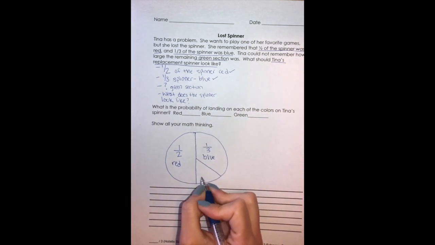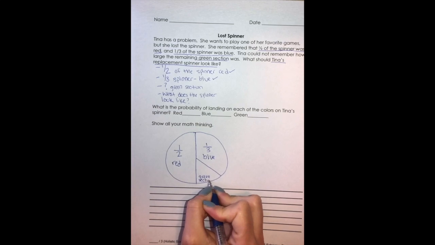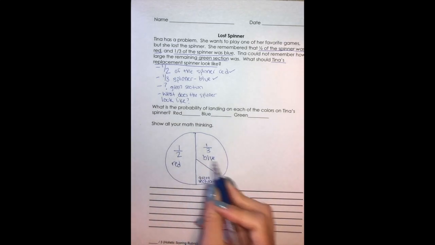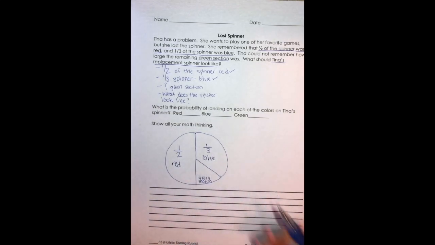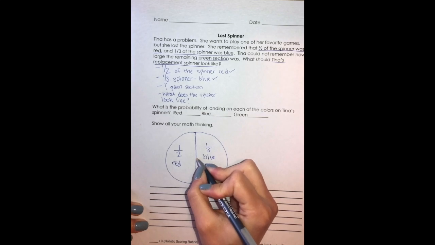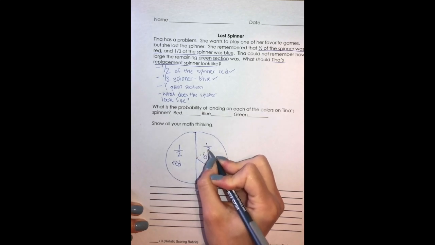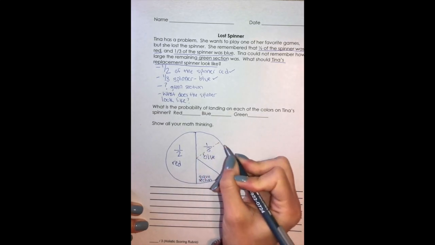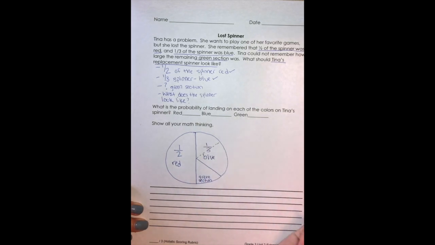So my green section is here, but I don't know how much it takes up. So I see that my green section kind of looks like it's almost half of my blue. So I'm just going to make this to show that it looks like it's half of my blue.